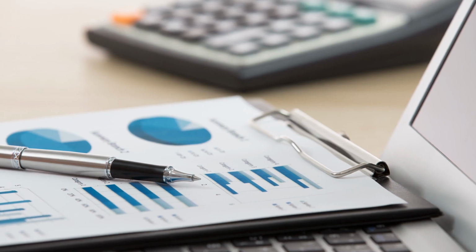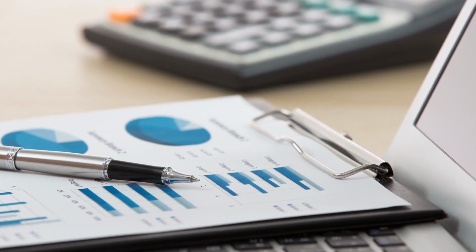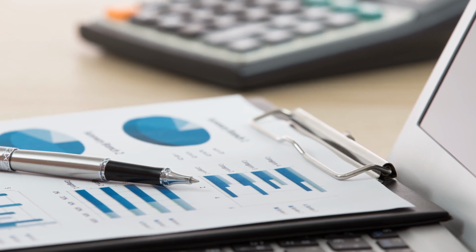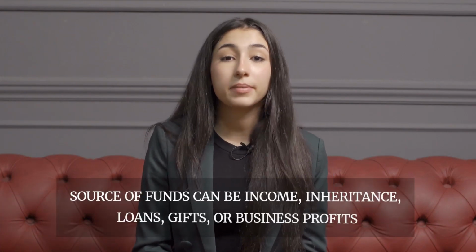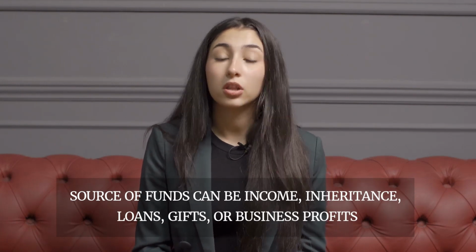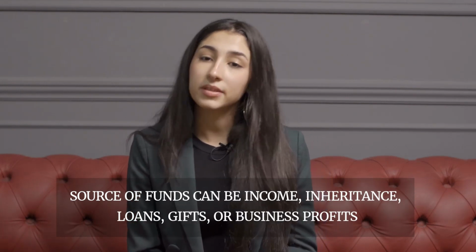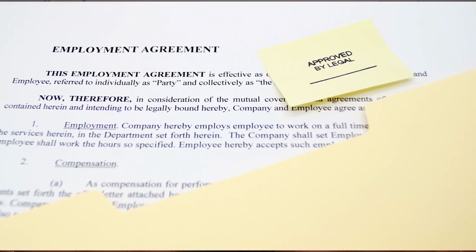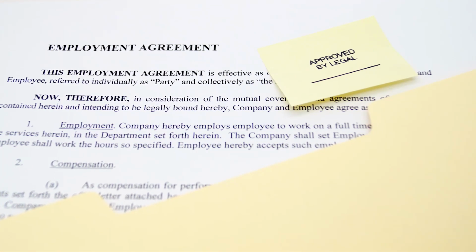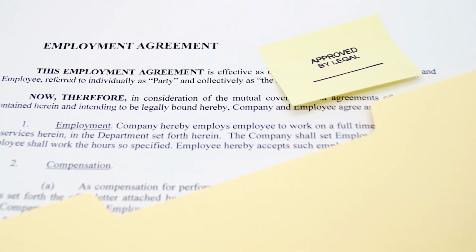How to change status from OPT to EB-5 visa. The students should invest a minimum capital in the U.S. business to change from OPT to EB-5 visa. The student should provide documentation of the source of EB-5 funds. The source of funds can be income, inheritance, loans, gifts, or business profits. The investment should generate 10 full-time jobs for American citizens.